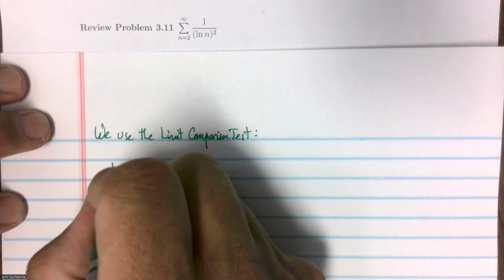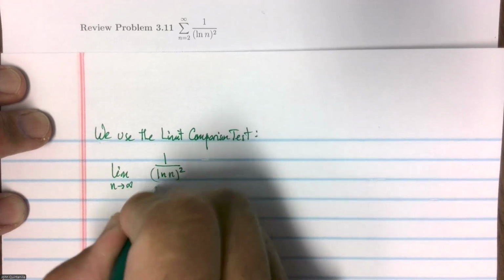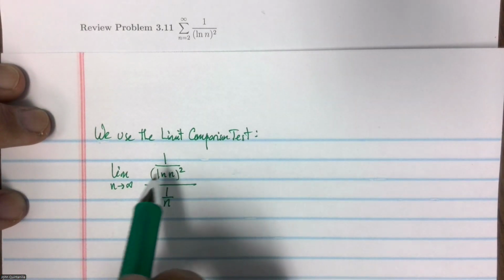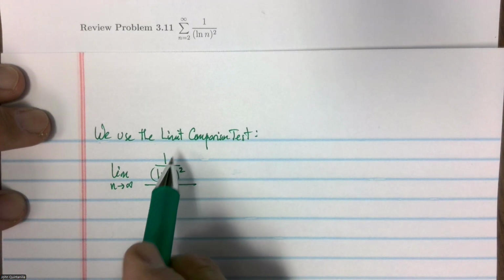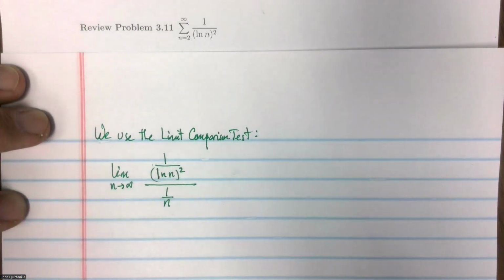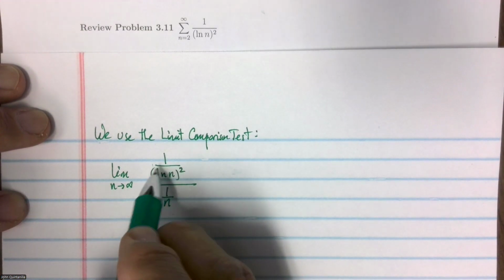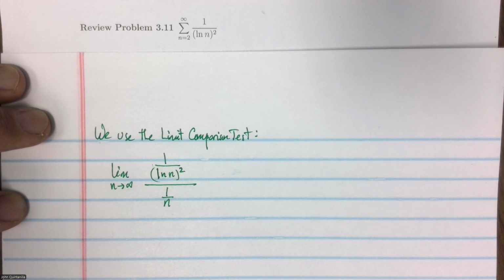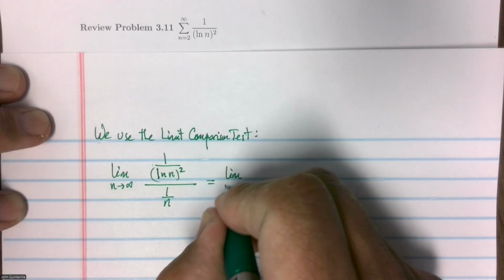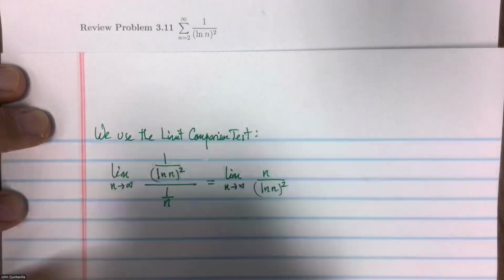Let's take a look at the limit as n goes to infinity of 1 over (natural log n) squared and compare that to 1 over n. And our intuition is that this ought to establish that the series diverges. Here I have a harmonic series, and my inclination is that this is going to be even larger than the value of the harmonic series. So we take the limit as n goes to infinity of n over (natural log n) squared.